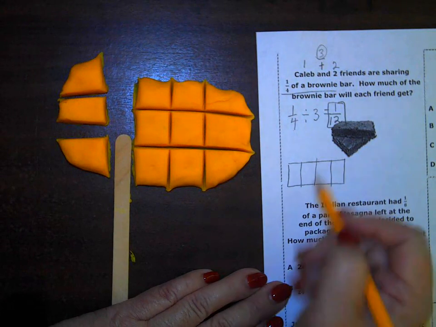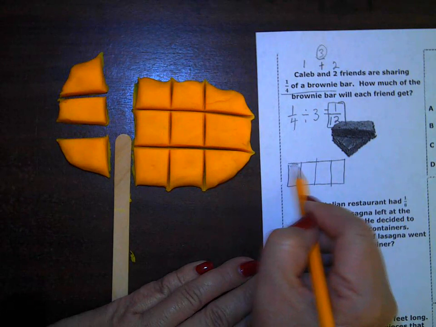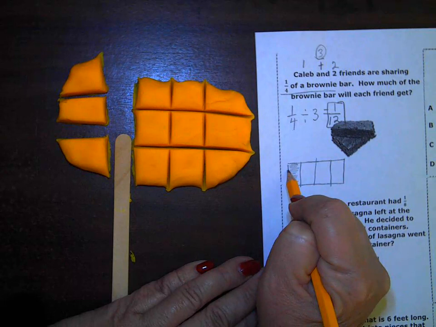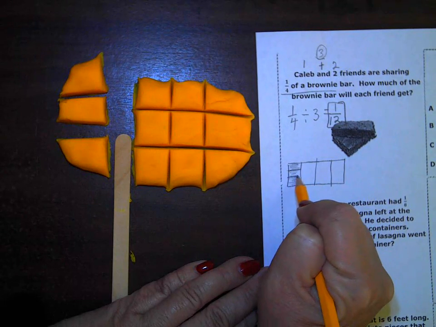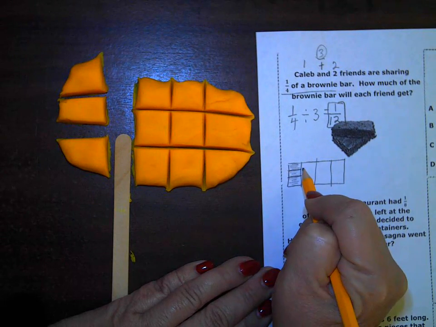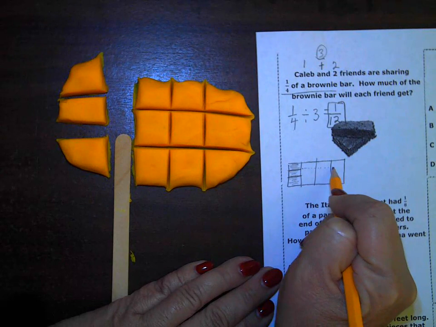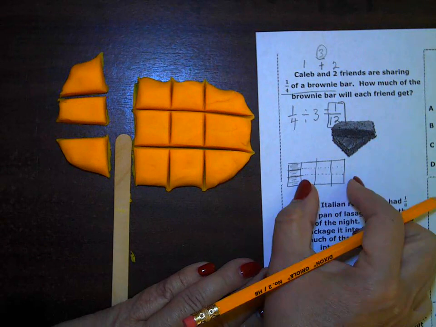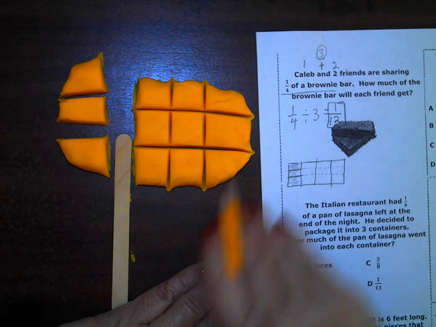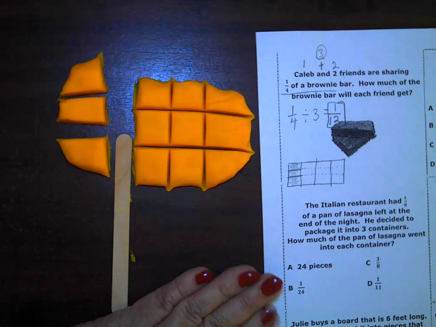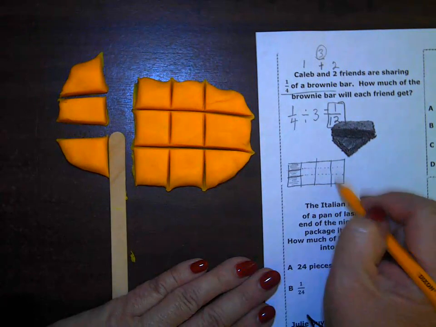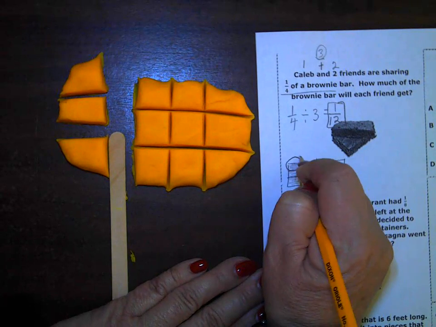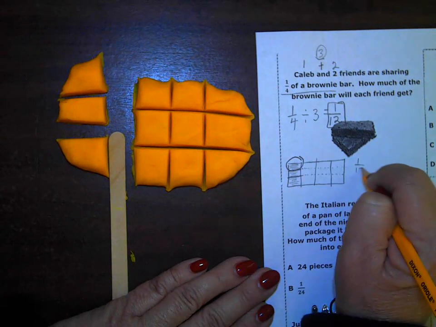So I've cut that into 4 parts. This is the 1/4 that he's going to share with his friends, and he's sharing with 3 friends. So there's Caleb, a friend, and his other friend. Then I have to pretend like, well, let me go ahead and continue, because this isn't what we're using. We're only using this one, but we have to look at the whole brownie, not just a portion of it. I can see here that I have 12 equal parts. So the value of this one right here is 1/12.